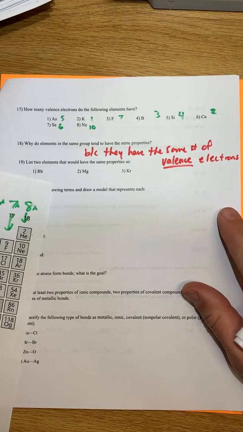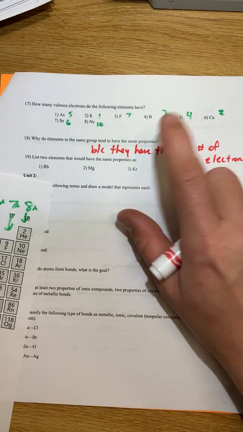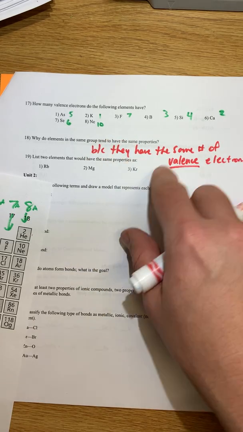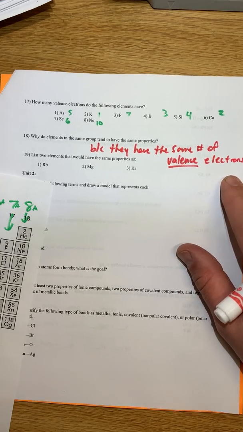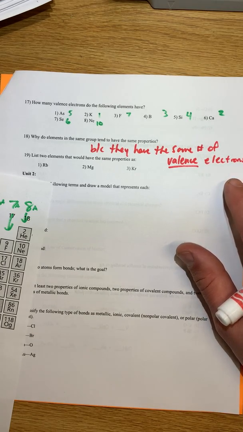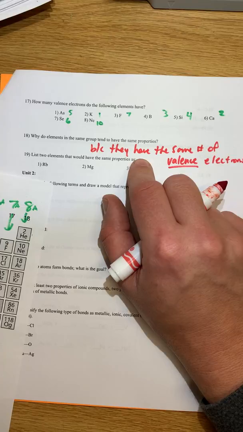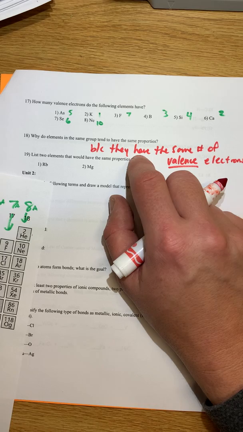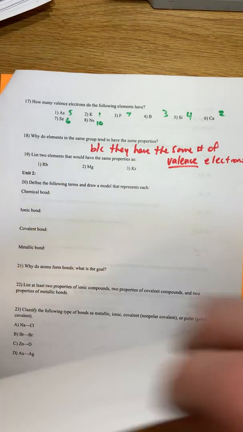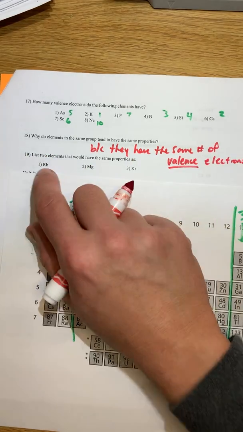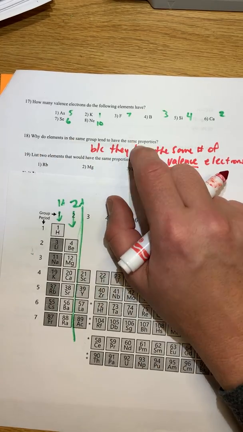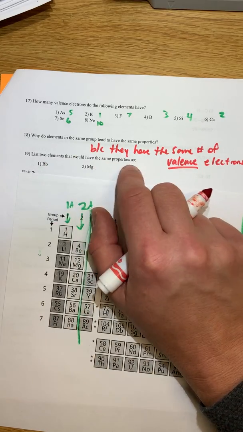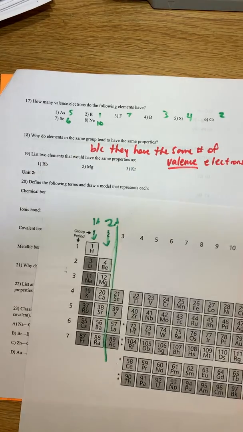By the way, to get all the bonus points on the test, these answers that you write in on your study guide need to be in your own words. If I see that you've copied what I have in this answer key word for word, then that tells me that you didn't really try this on your own, that you just kind of watched the video and filled things in as you go along. That's not going to help you prepare, so I can't give you bonus points for that. The better thing to do is to try to answer these yourself and then go back and check your answers. All right, 19 says list 2 elements that would have the same properties as these elements.